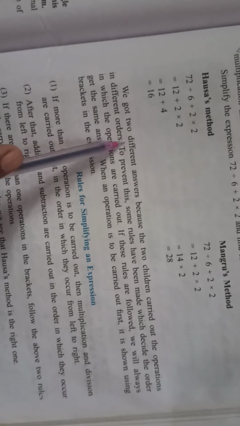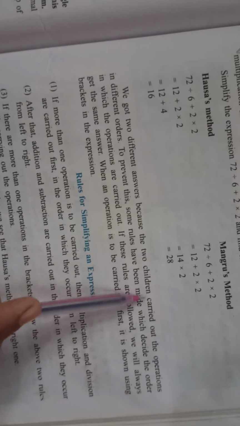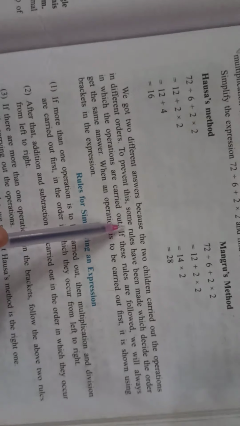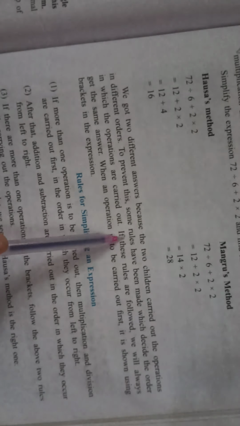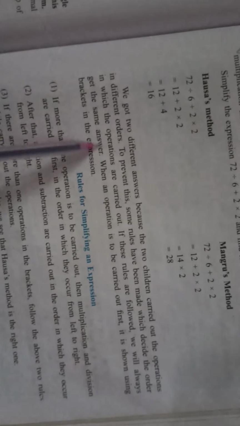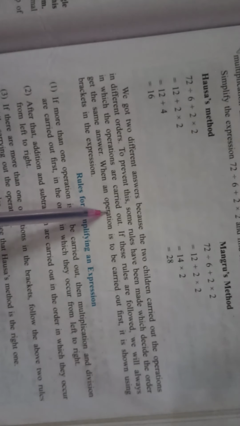Now let us discuss and see whose answer is correct. For that we will go through the textbook. We got two different answers because the two children carried out the operations in a different order. To prevent this, some rules have been made which decide the order in which the operations are carried out.